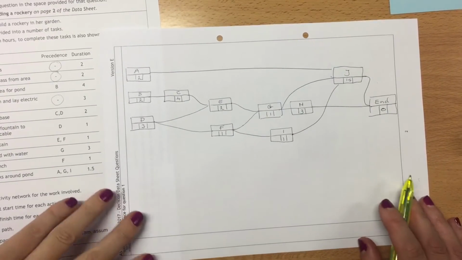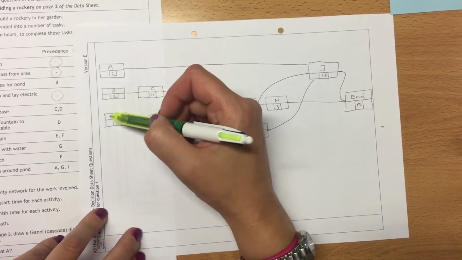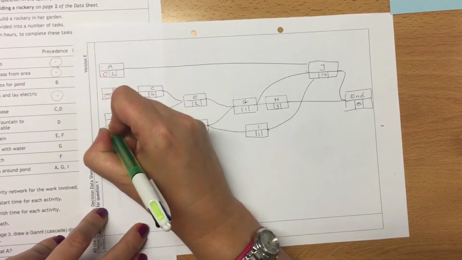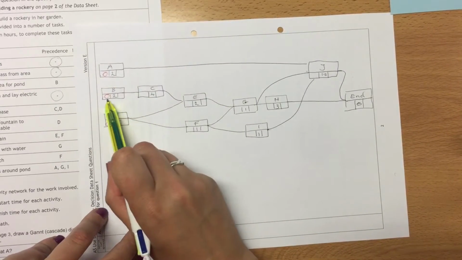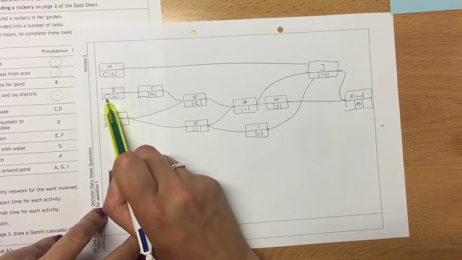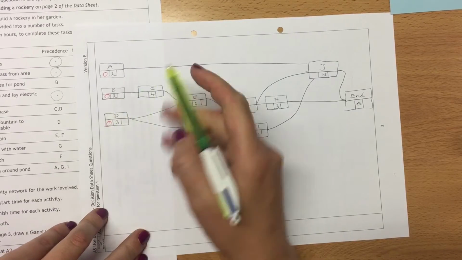So, if we go through with our start times, these ones here, with nothing happening first, they can all start at 0. So, C is going to have to wait for B. This one started at 0. It's going to take 2 hours.